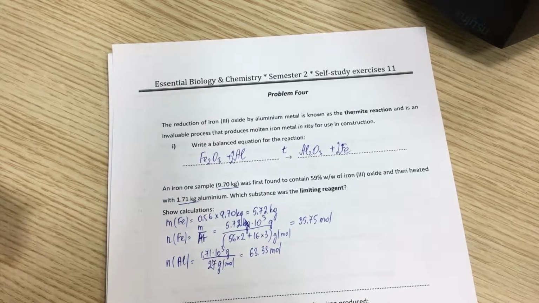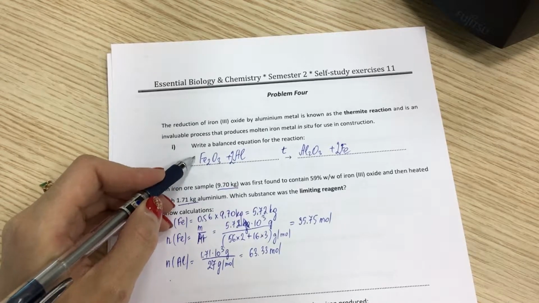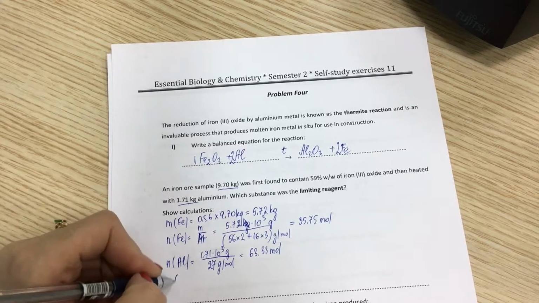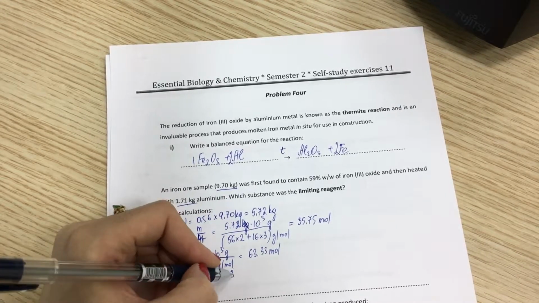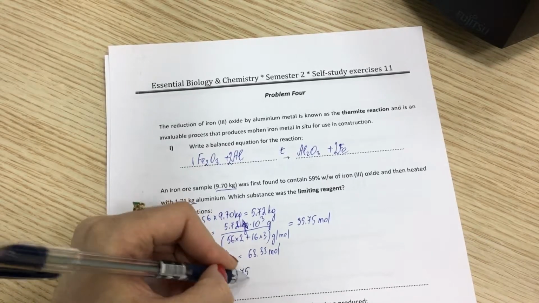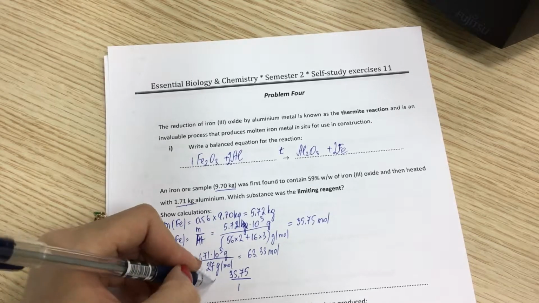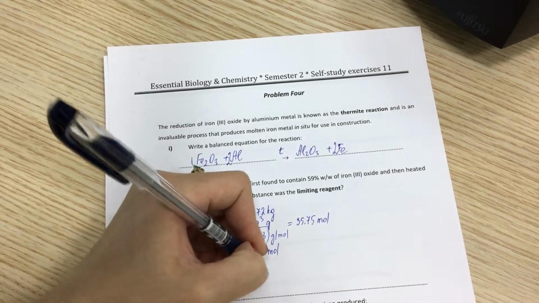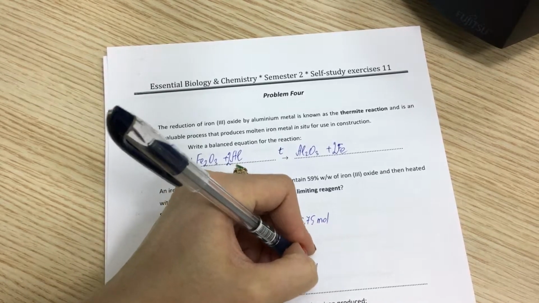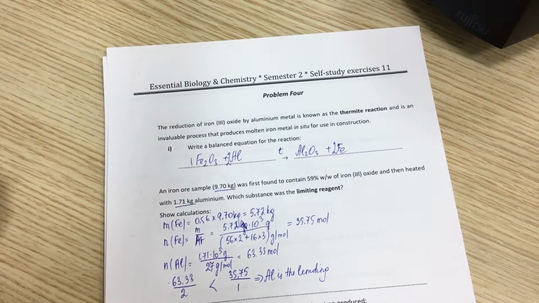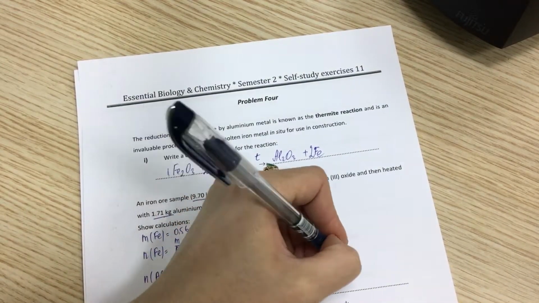Now I have to look at the reaction stoichiometry and decide. So I have 1 mole of iron oxide and 2 moles of aluminium. So I would have to divide each number of moles by its stoichiometric coefficient. Okay, and I can conclude that this number is smaller than this number, therefore aluminium is the limiting reagent, which means that the iron oxide Fe2O3 is in excess.